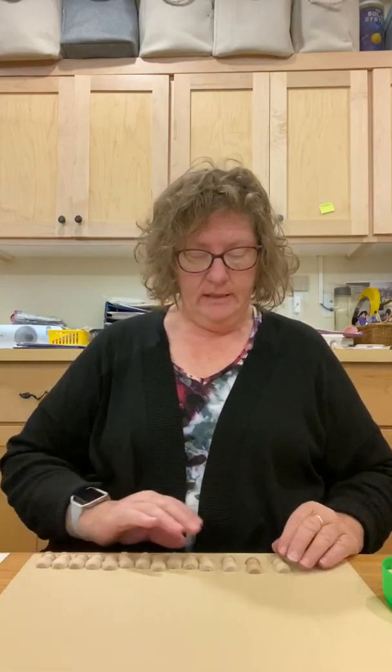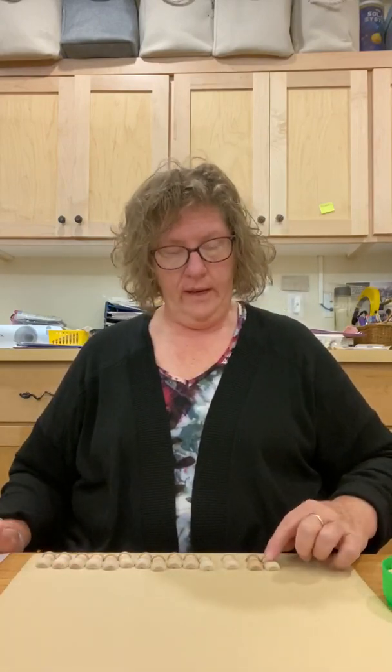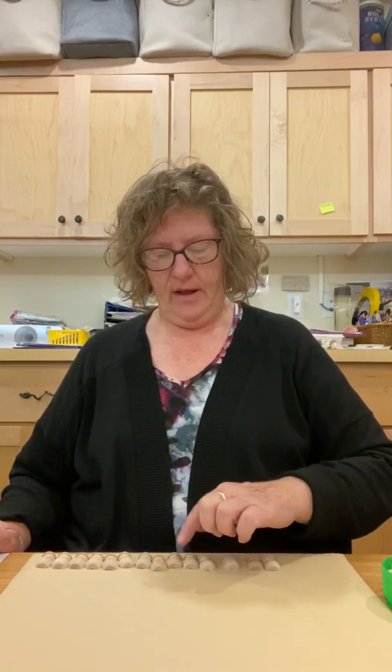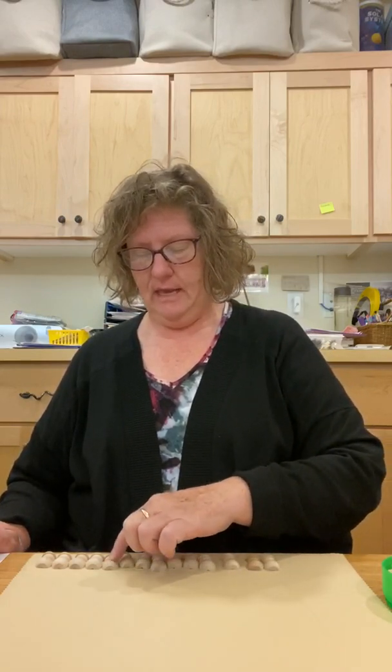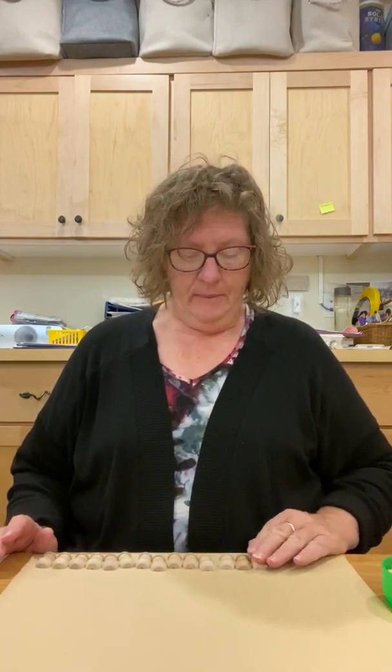Now I'm going to double check to make sure that's how many I have. 1, 2, 3, 4, 5, 6, 7, 8, 9, 10, 11, 12, 13, 14. Yes, that's 14. Now I'm going to try and make a square.